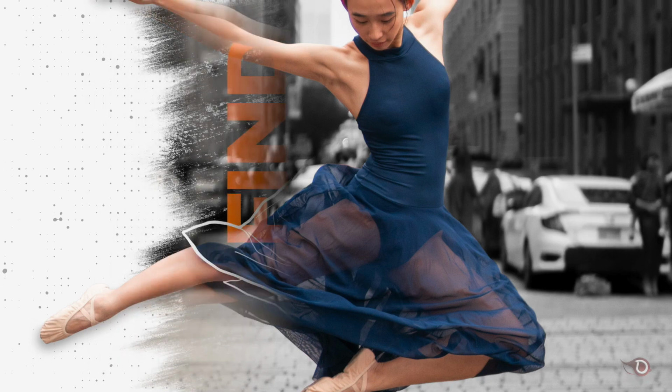I'm very much excited because today we are going to take this image and give it a cool invisible effect which is very easy to create.